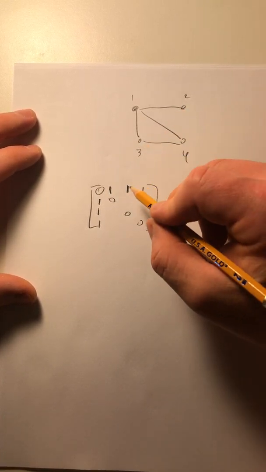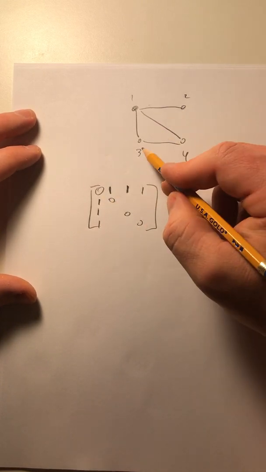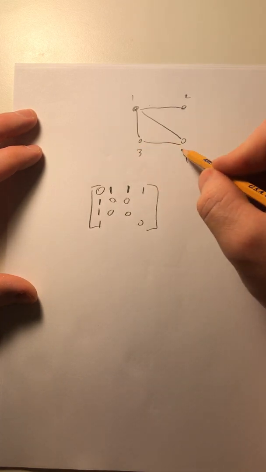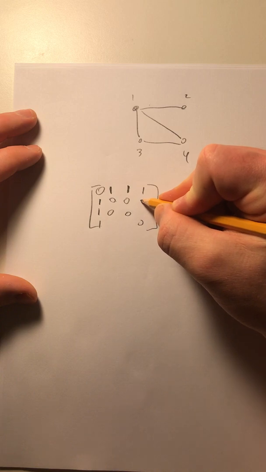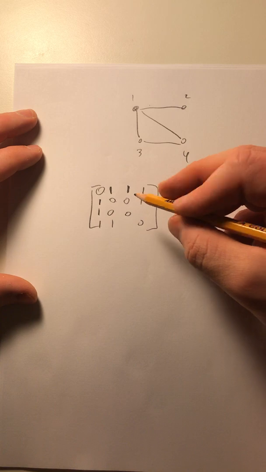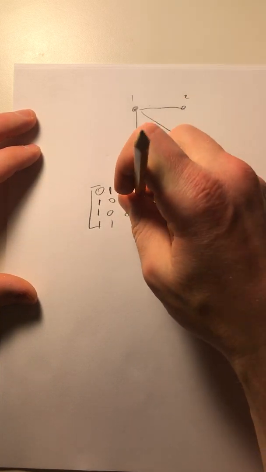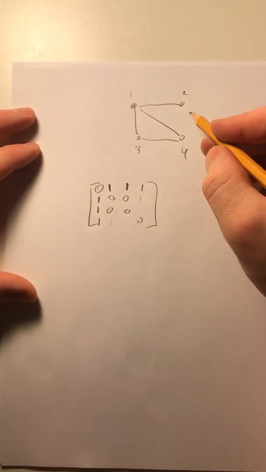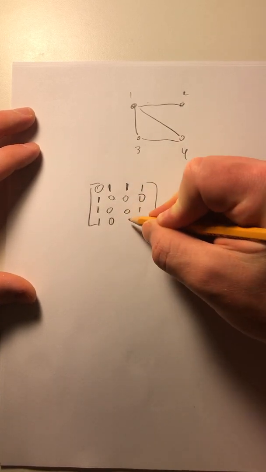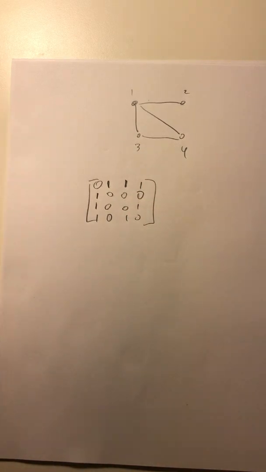So look at 2 and 3. The next thing that I don't know is in row 2, column 3. I look at 2 and 3. They are not connected, so I put a 0 here and here. I look at 3 and 4. 3 and 4 are connected, so row 3, column 4, I put a 1 because 3 and 4 are connected. And then I have, what am I looking at? 3 and 4, I'm sorry, 2 and 4. I messed up. So 2 and 4 are not connected, so row 2, column 4 is a 0. And then 3 and 4 are connected. So this is the adjacency matrix for this graph.